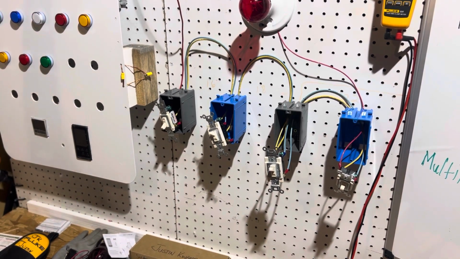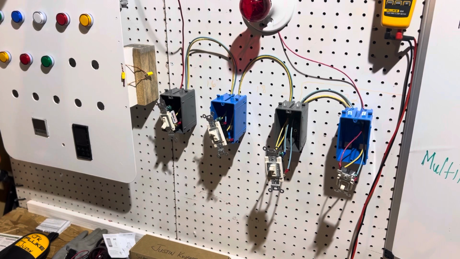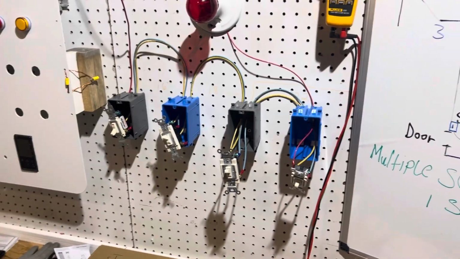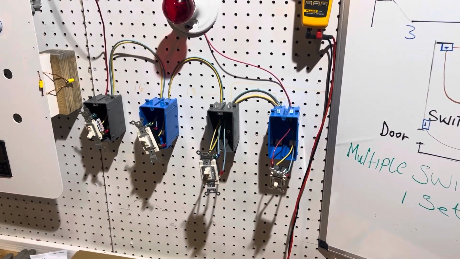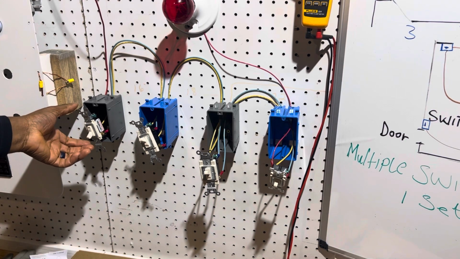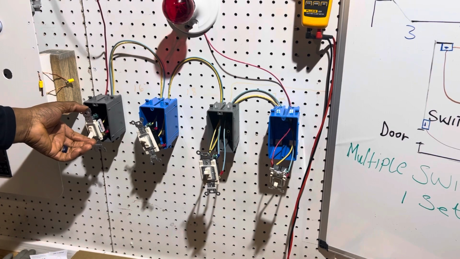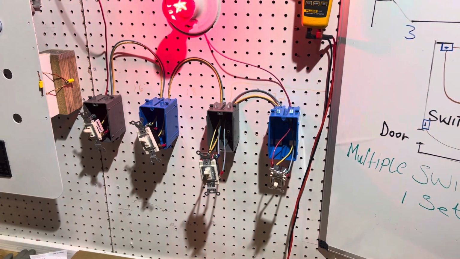Now I'm gonna turn on the power. Always when doing the switches, make sure you turn the power off. So the light is off right now. Now the light is on.